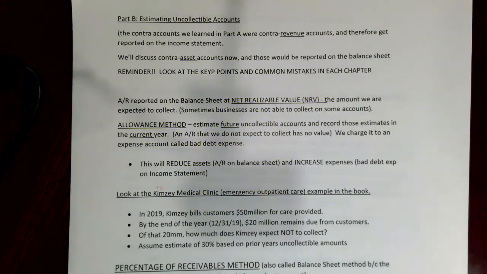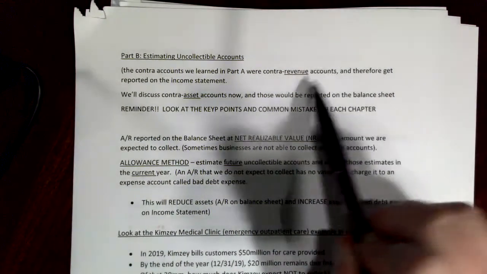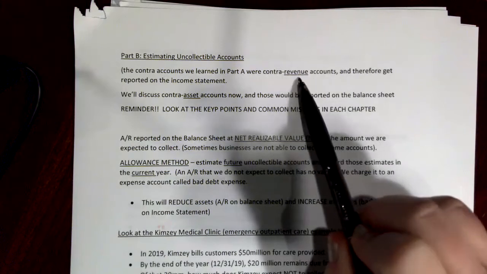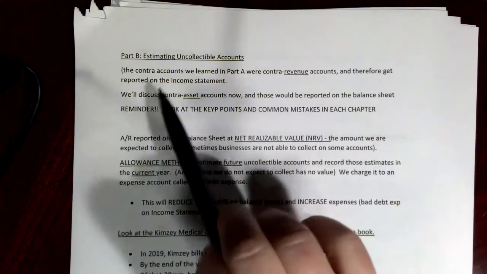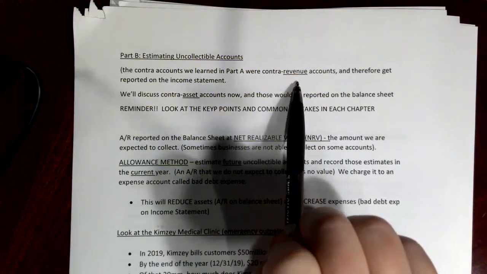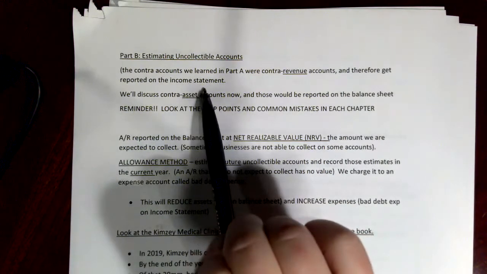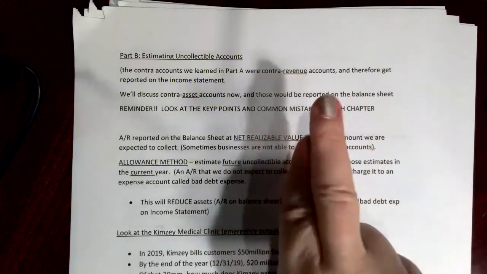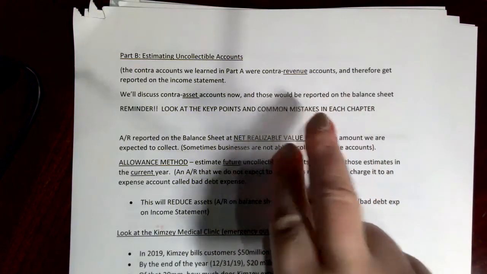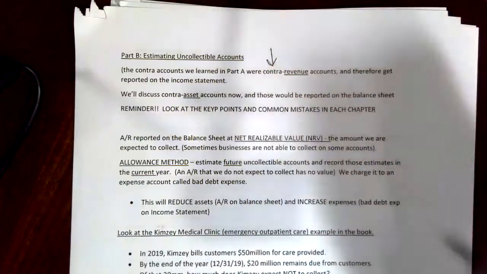Okay, part B, estimating our uncollectible accounts. I point this out several times because it's a big mistake students make. Remember the contra accounts we talked about in part A, they were contra revenue accounts because they reduced a revenue, so they're going to get reported on an income statement. So contra accounts always have a buddy that they're matched up with. And whatever that buddy is, that's who they reduce. That's who they act contra to.